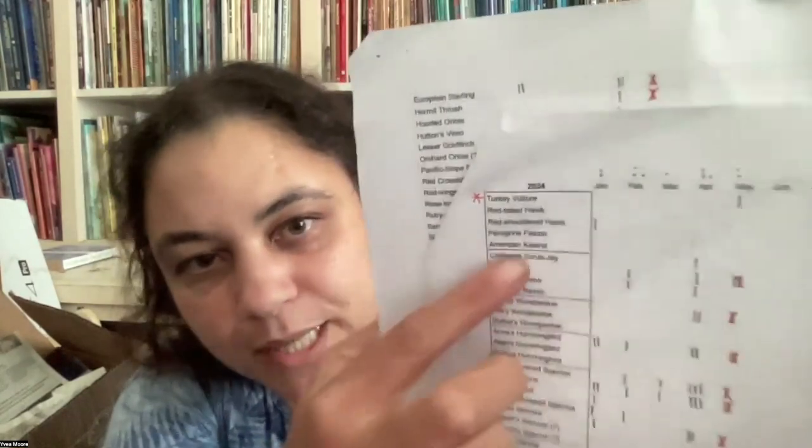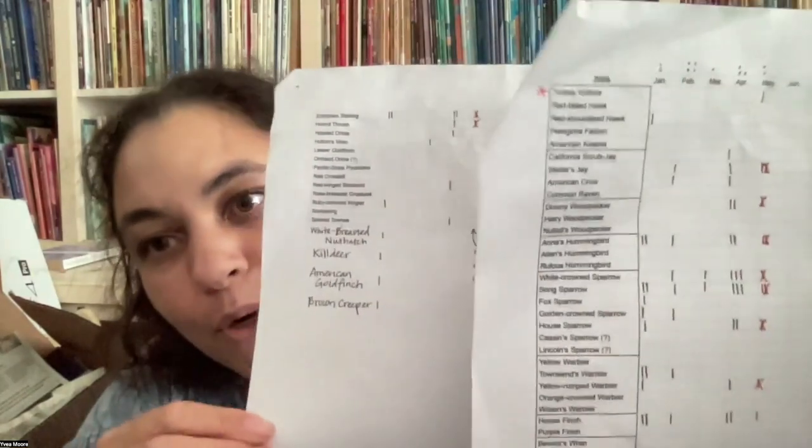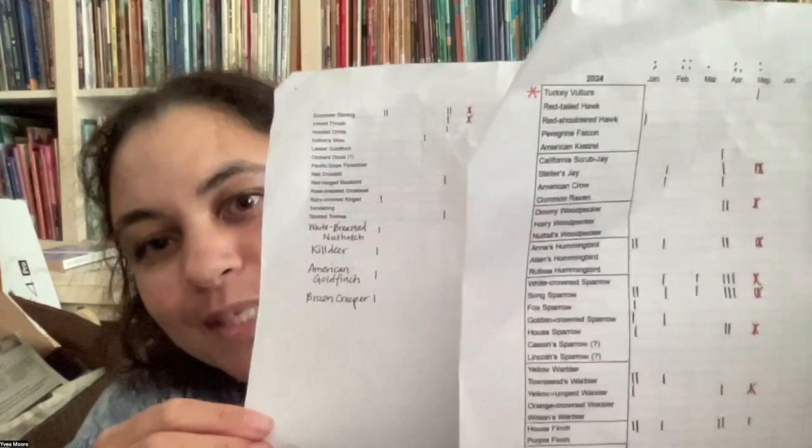Then I go through each month, I note down how many visits I've made, and how many visits that bird has been recorded at my site.